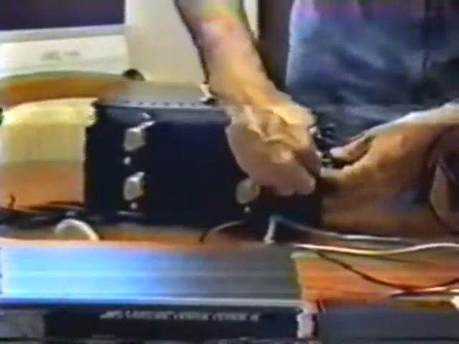Then use a wrench to secure this down, and then proceed on to connect all the black wires, or in some cases a red wire with a black stripe. This too would go to the negative terminal.